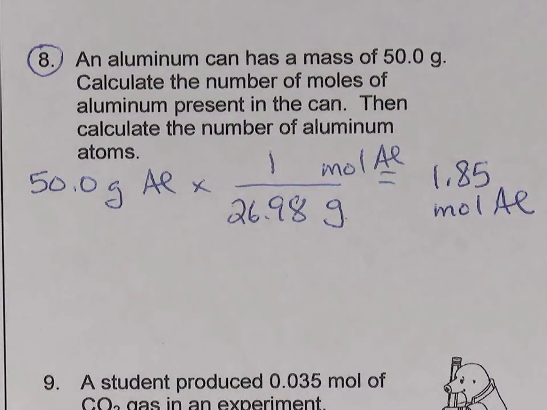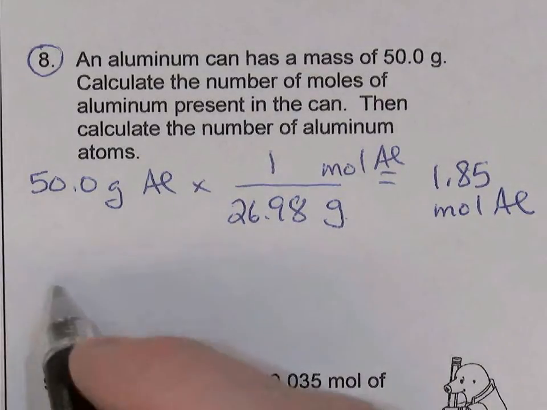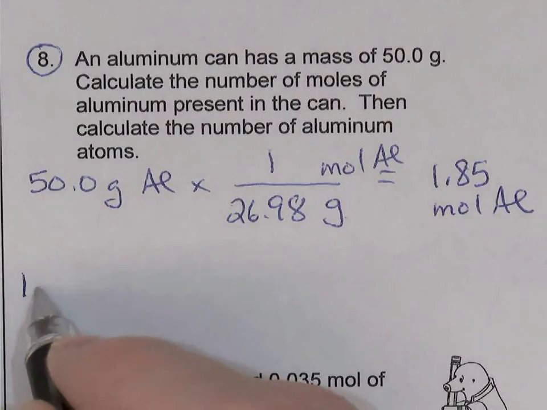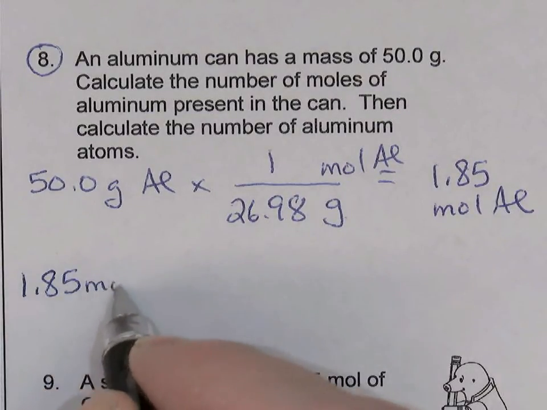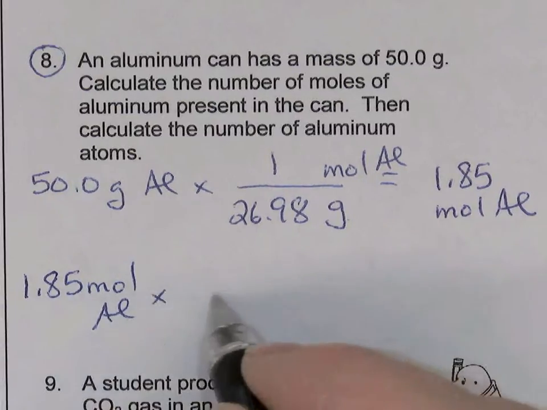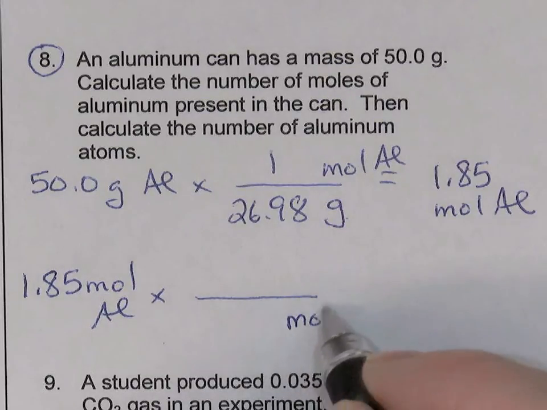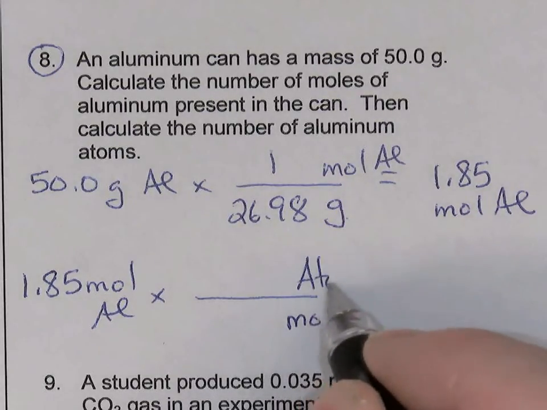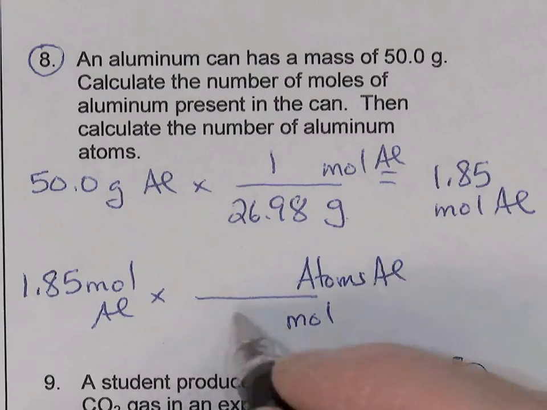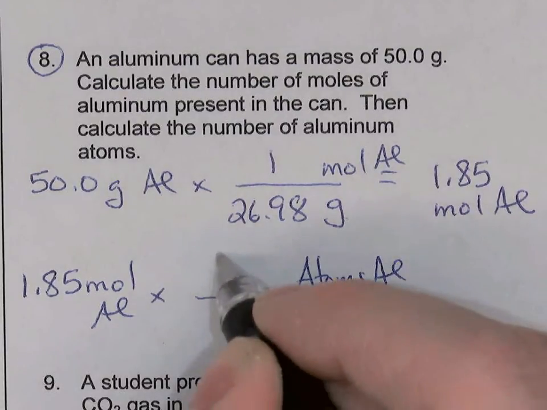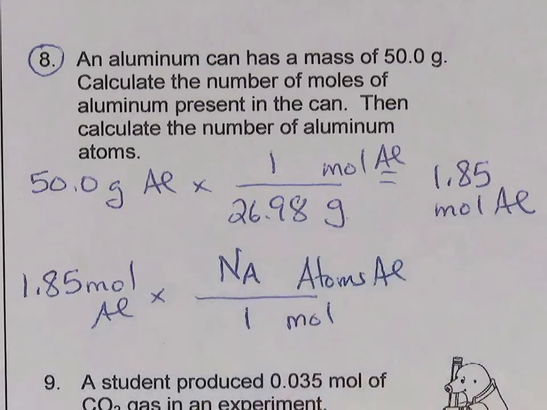Now how many atoms is this? I'm going to take that answer we just got, 1.85 moles of aluminum, and now to find atoms we're going to use Avogadro's number like we were doing earlier. So convert your moles to atoms of aluminum. 1 mole is Avogadro's number, and I'll just say N_A this time, of atoms.